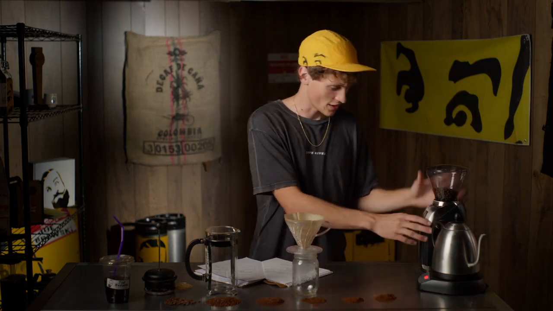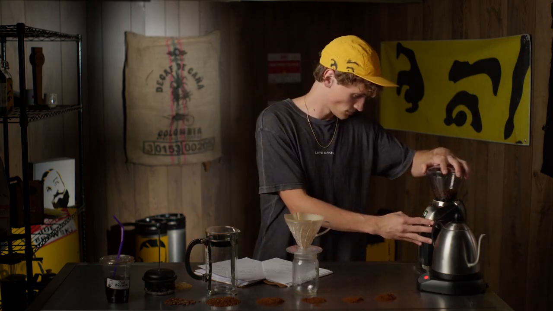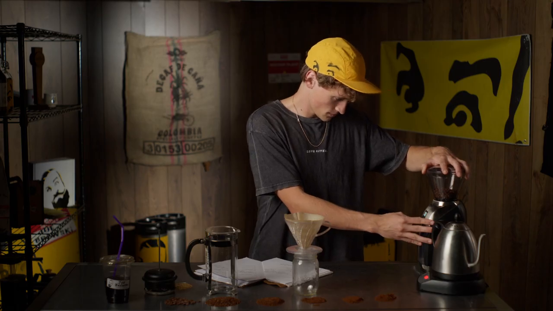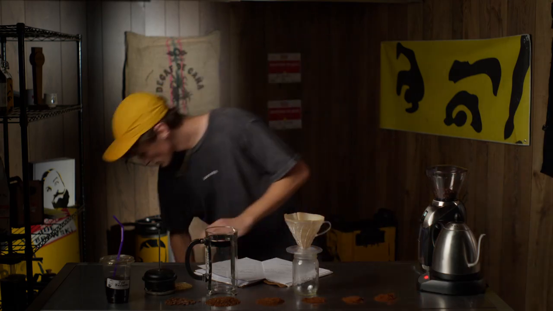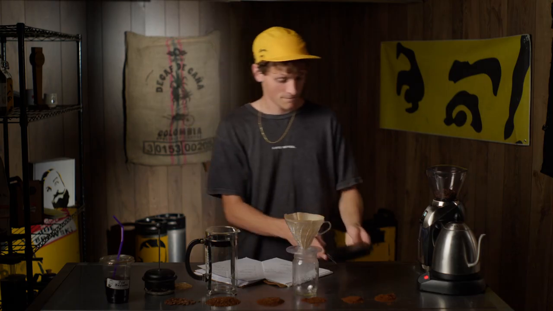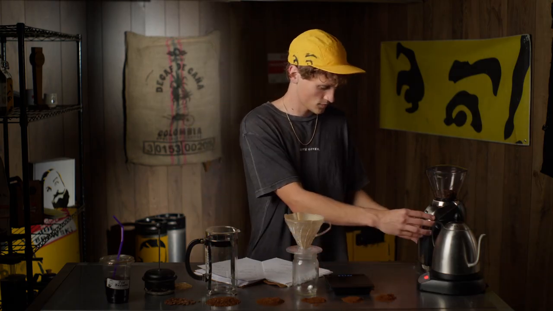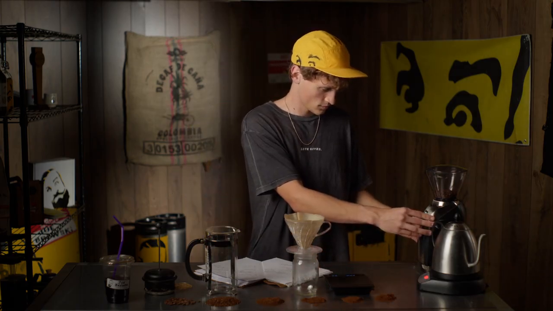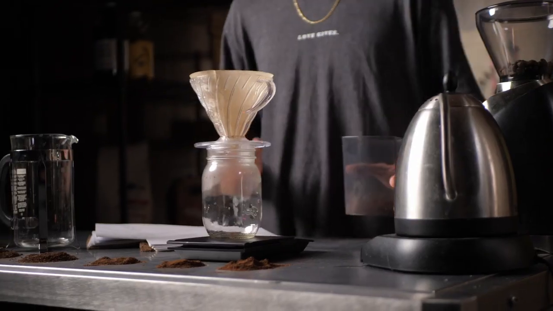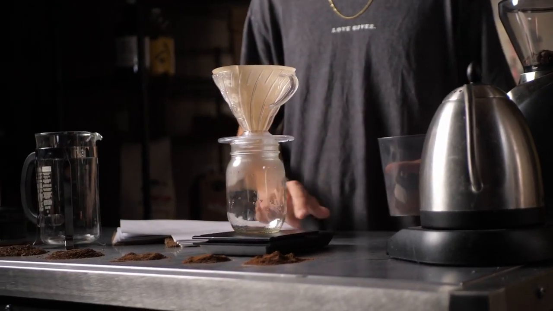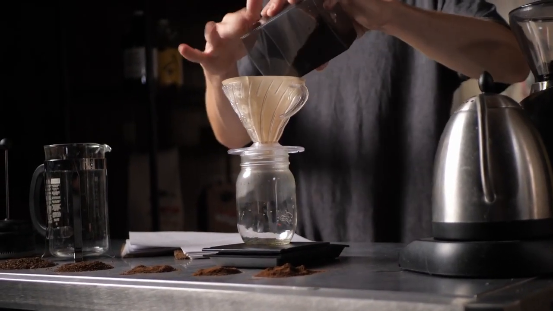Then the ratio, let's talk about the ratio. For this V60, I'm going to do 15 grams of coffee to 250 grams of water. So we'll go ahead and grind that up and get started. I'm going to toss this on the scale and measure out 15 grams.